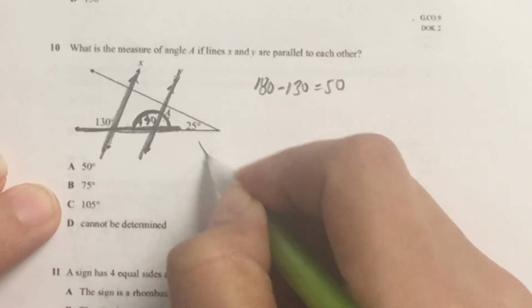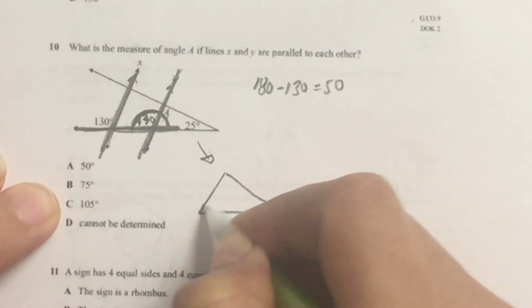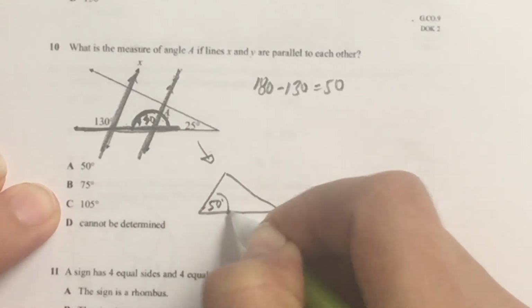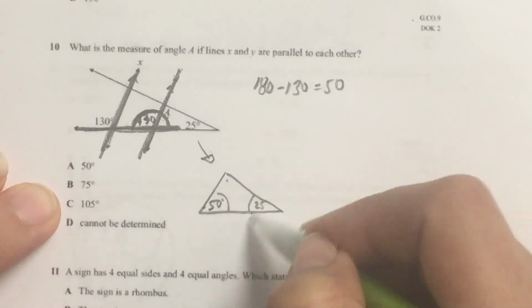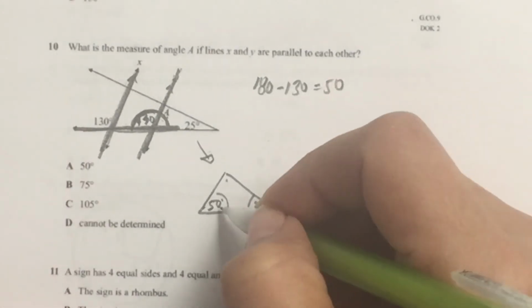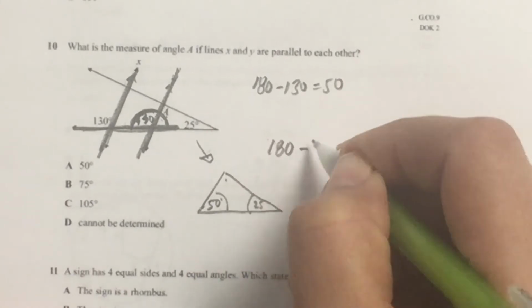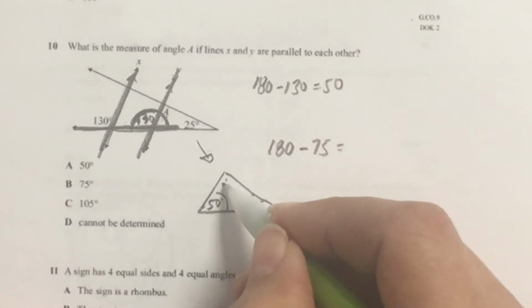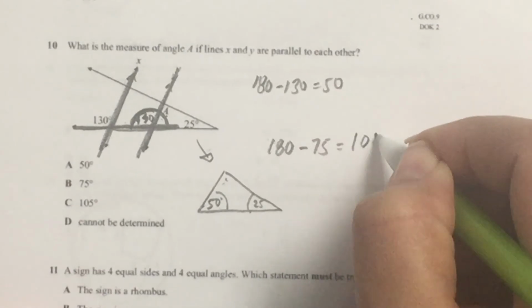And now I'm just going to draw this triangle. So the inside is 50. Over here is 25. How do I find this one? Well, they all add up to 180. So 180 minus these two. So 180 minus 75 will give me what I'm missing. So 180 minus 75 is 105.